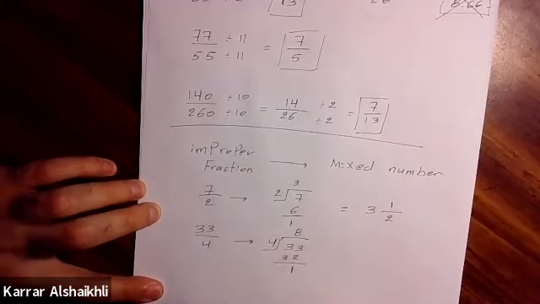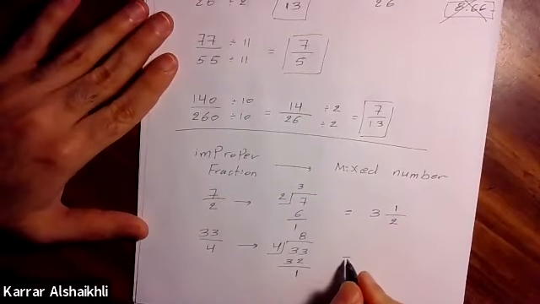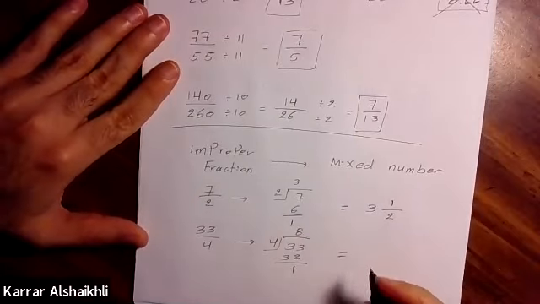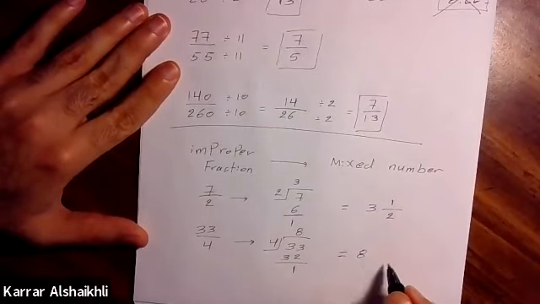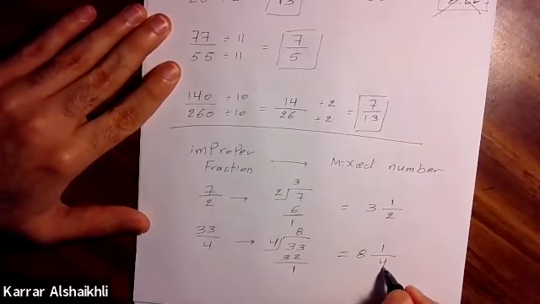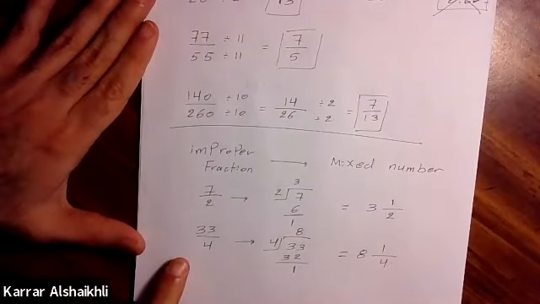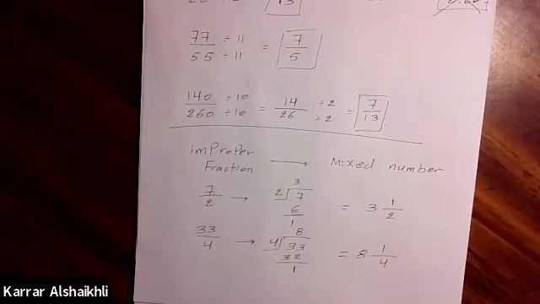The leftover is going to be 1. The remainder is 1. So this one is going to be equal. The result is 8, and the remainder is 1. The divisor is 4. So this is the mixed number. How to convert from an improper fraction to a mixed number? We're just going to do the division.